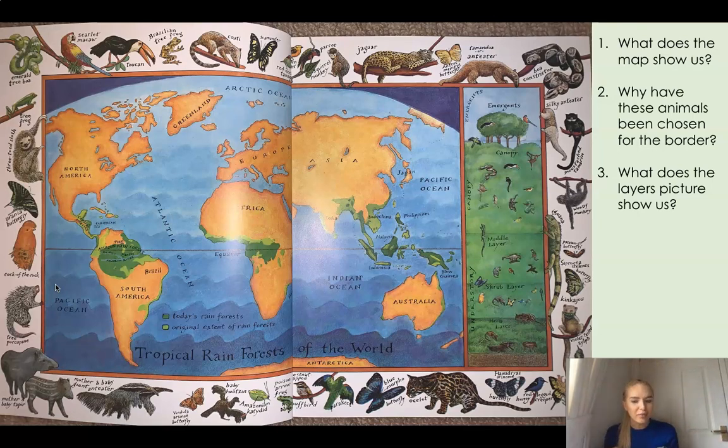Now, looking at animals around the border then, why have these animals been chosen for the border? If we look at some of them, we've got the poison arrow frog down here, you've got a tree porcupine, we've got a three-toed sloth, you've got a tree frog, so many more animals. Are they animals that we would find in the UK? Will we find them in Birmingham? No, probably not. Some of them, maybe, like you might find a butterfly, but the actual type of butterfly and the type of animals around this border are there because they are found in the Amazon rainforest.